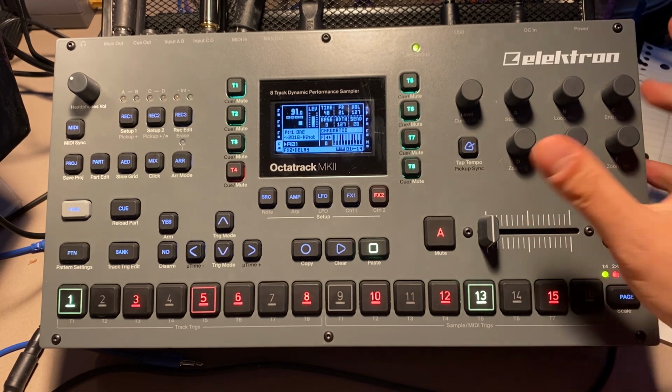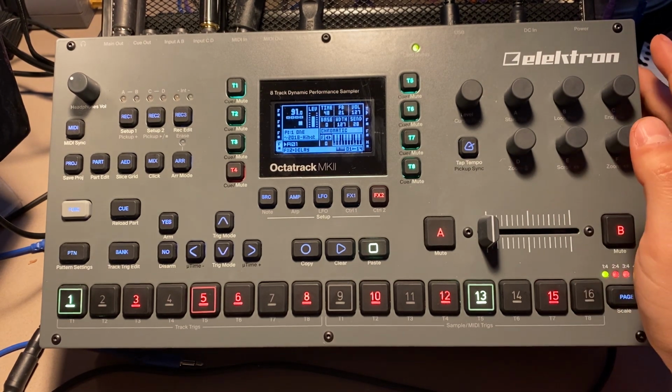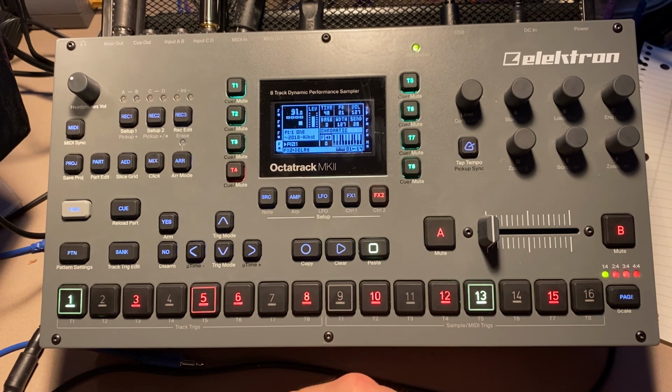In any case, the scene slider is the best thing about the Octatrack. Hands down on the table. Best thing about the Octatrack. And it's really simple. It just lets you fade between parameter changes.